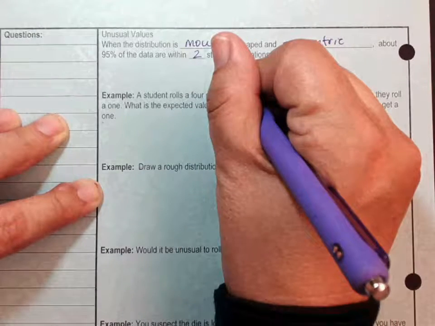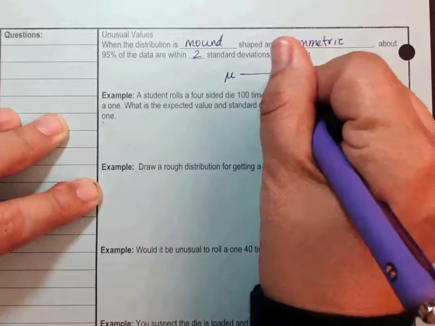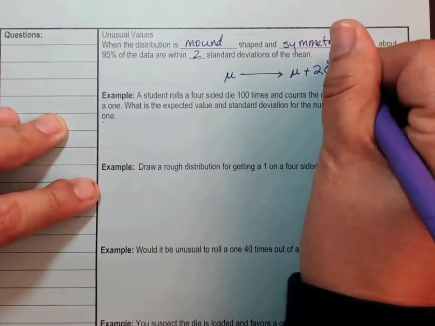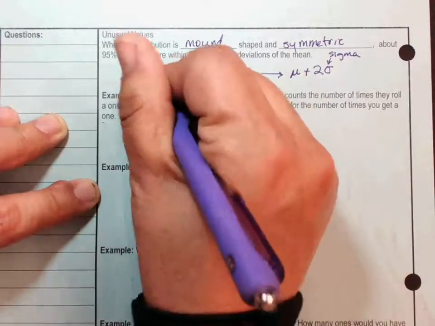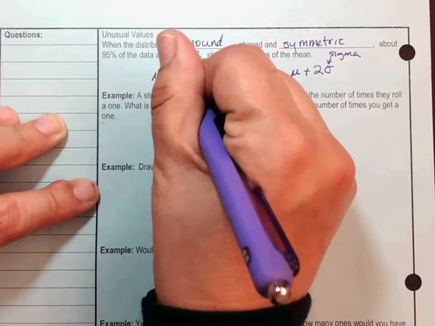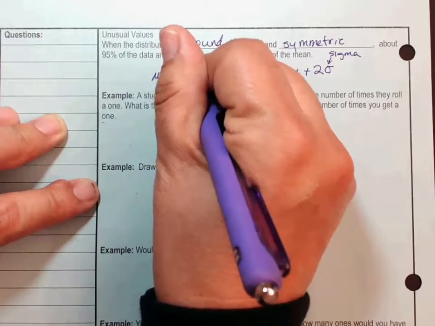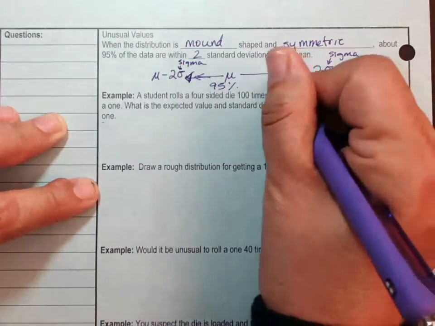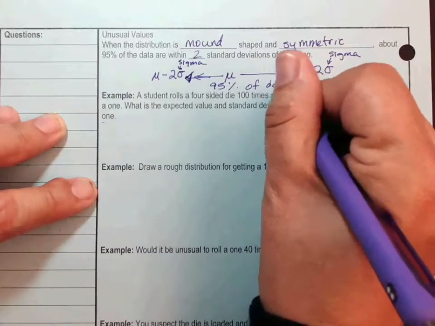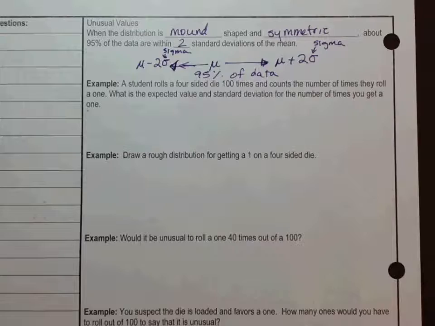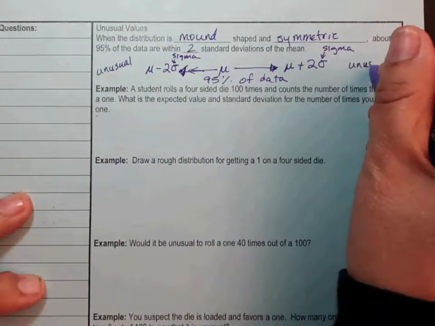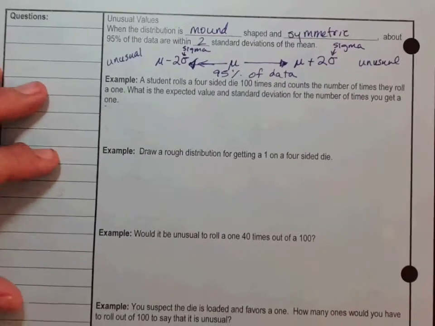Well, if mu is here, if I go this far, 2 sigma, that would be mu plus 2 sigma. Some people said, is that 20? No, that's a sigma. And if I go to the left 2 sigma, that would be mu minus 2 sigma. Sigma, not 20. Then I would have about 95%. By the way, they should be equal length. 95% of my data will be right in here. Usually, if anything is outside of that, we say that's unusual. So over here is unusual, and over here is unusual. All right? So let's go ahead and look at one more example.